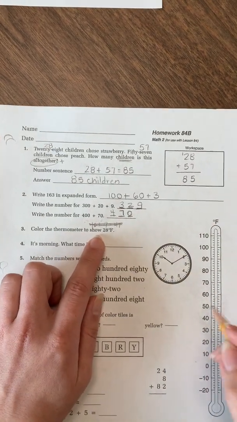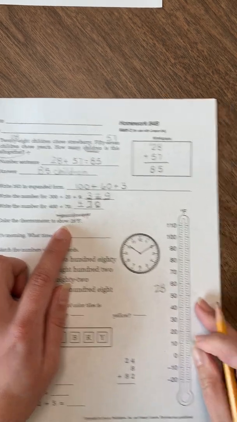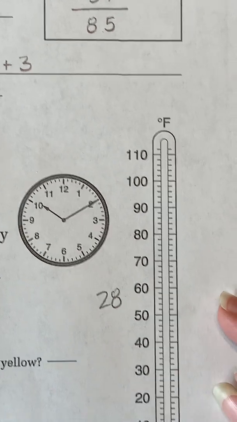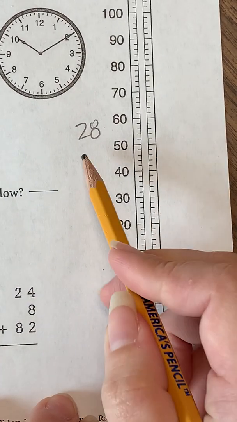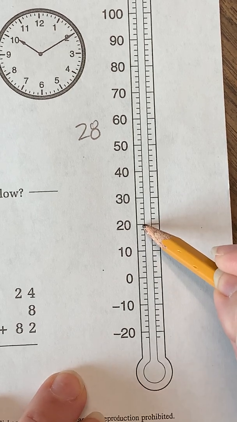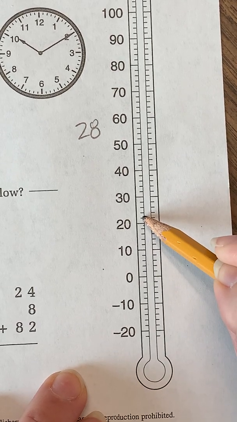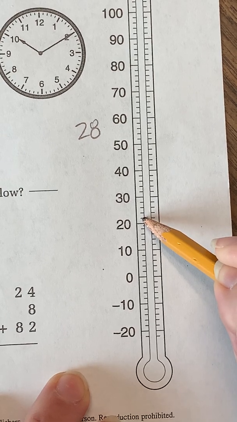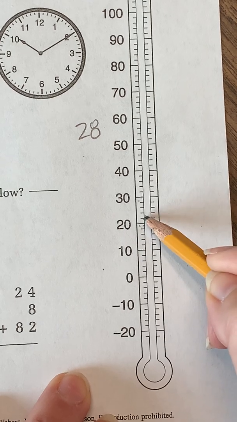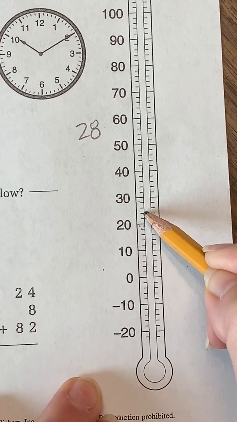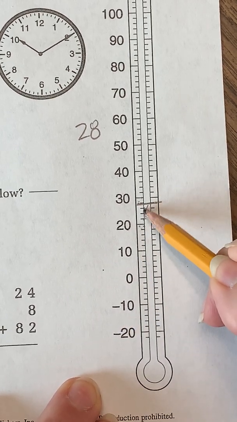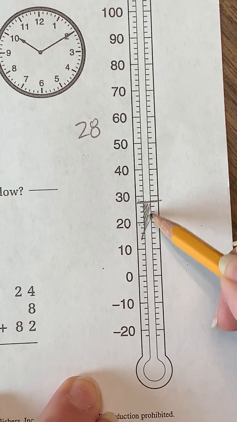Color your thermometer to show 28. 20. 10, 20. Remember, each little dash on our thermometer stands for 2 in between the tens. So 20, count by 2s, 22, 24, 26, 28. Draw your line and color the thermometer down.